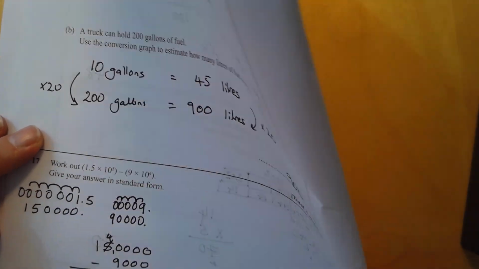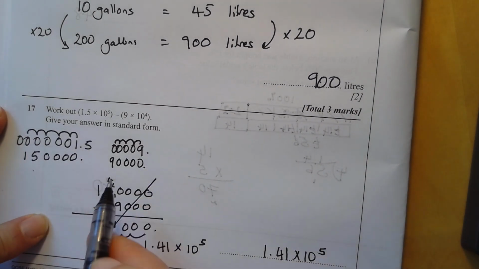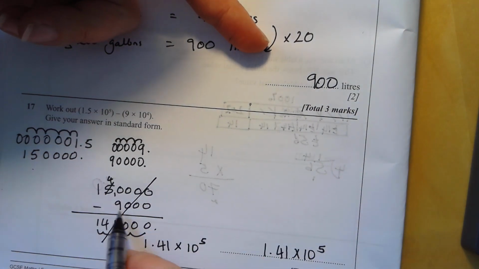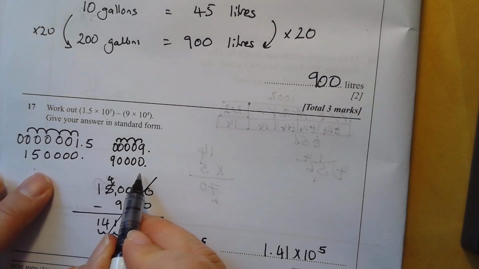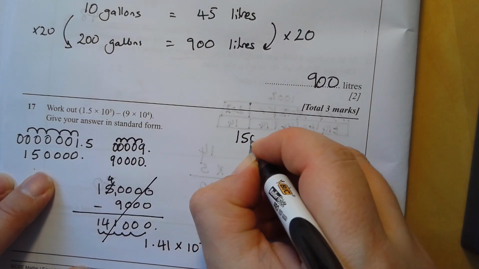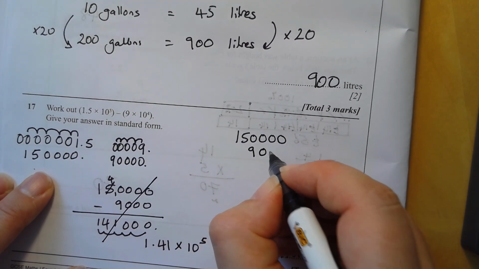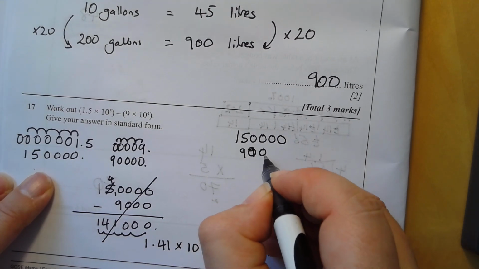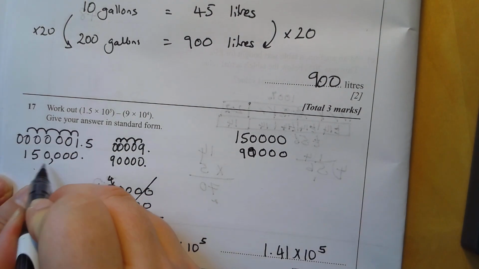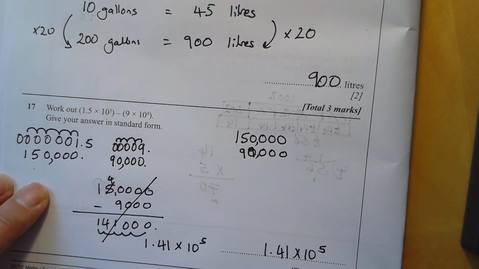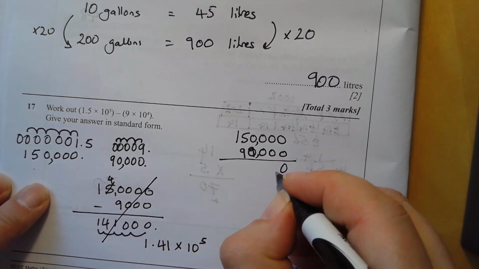Just made a mistake. Let's try that one again. So this here is wrong, this here is right. So I got my zeros wrong. Can you see here? I've got 3 zeros and I've got 4 zeros here. So always a good idea to check. 150,000. 90,000. I've got 4 zeros. Actually, if I put commas in here it might be easier for me to do it. See, I made the same mistake again. I'm going to put the zeros in here.